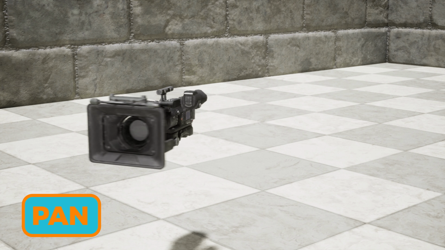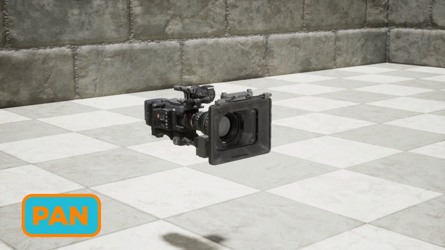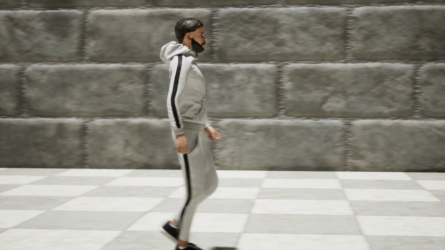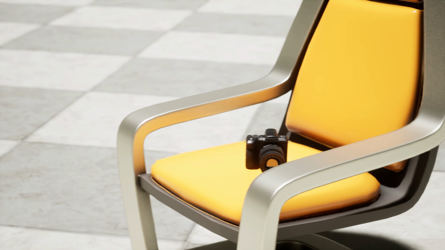This is when a camera is rotating from left to right or right to left while staying in a fixed position. It can be used to go from one subject to another, to follow a moving subject, or to show a point of view of a person who is looking left or right.